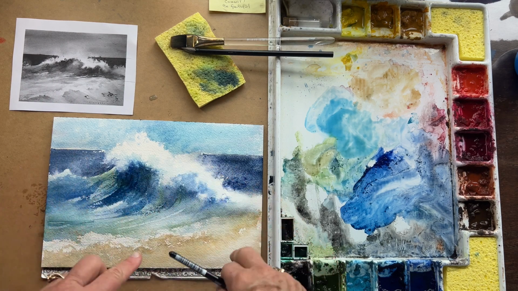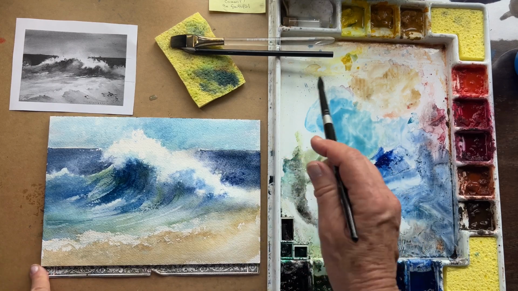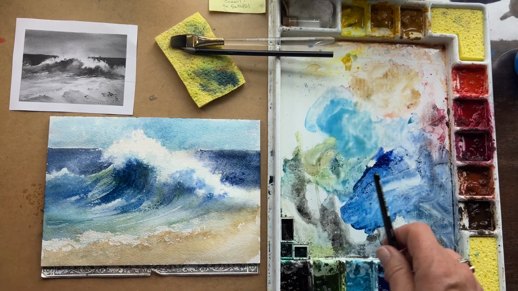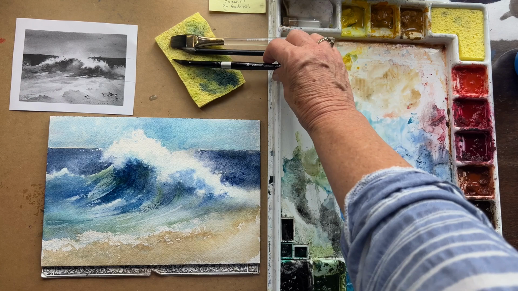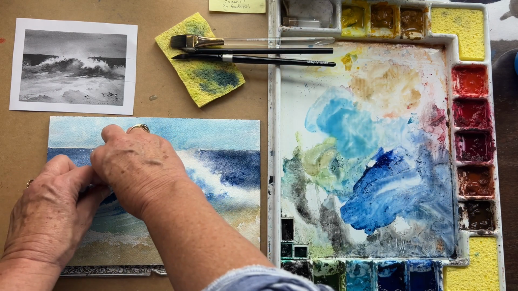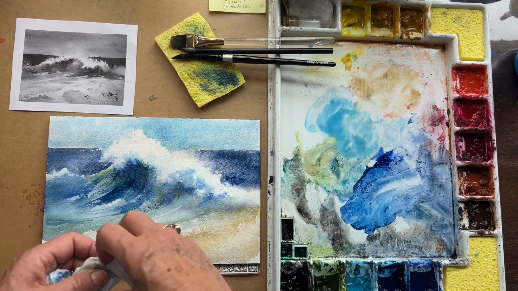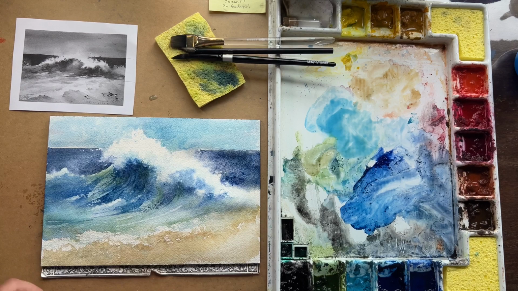Now I need to wait for this to totally dry so I can put in my birds. I'm pretty much done. We don't want to mess it too much. We don't want to play with it too much. I'm going to try blotting that, softening that area right there a little bit. Yeah, that looks a little better. We'll let it dry and come back to it again.